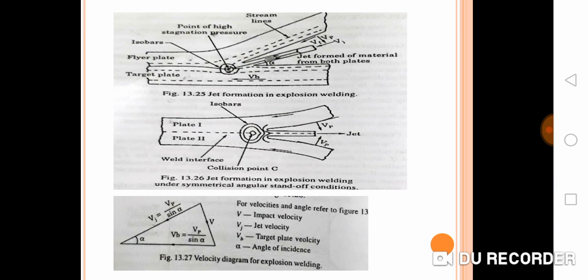In this figure you can see the jet formed between the two plates, and this figure shows some explanations on the basis of velocities achieved by the different plates, because a lot of velocity components are acting. Let us say plate 1 and plate 2 are the flyer plate and target plate respectively, and point C is the collision point, where the two plates are actually meeting at that instant.